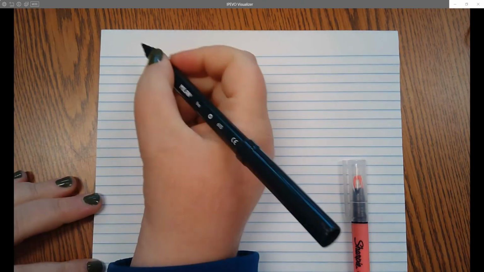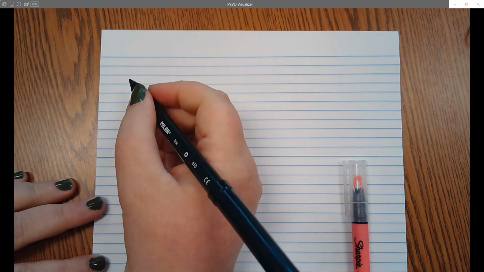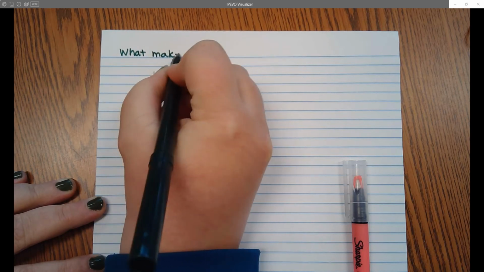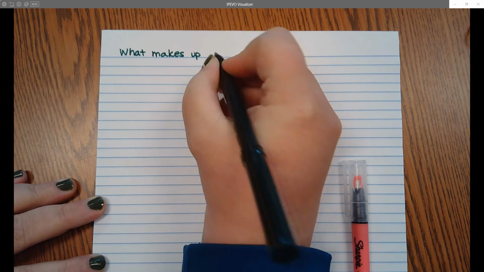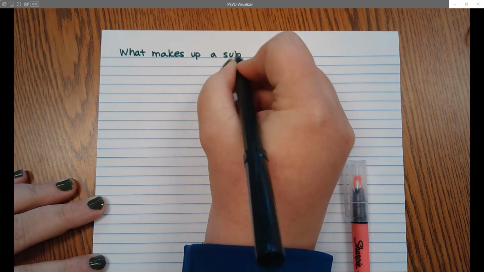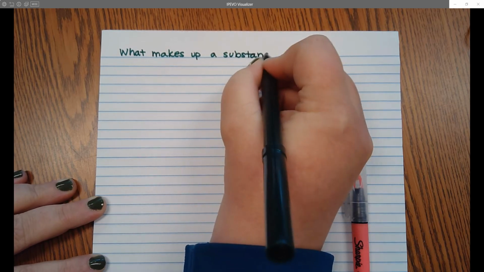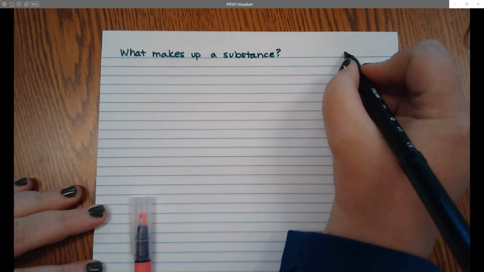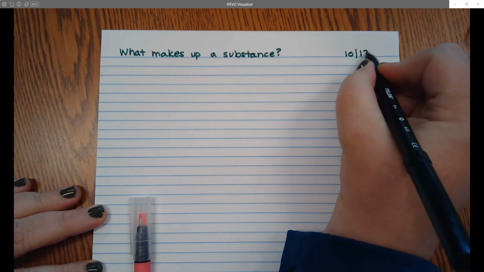So this section of notes is from the part of your workbook called What Makes Up a Substance. So I'm going to write that at the top of my paper. And everyone is taking these notes today, whether you are in person or remote, and we'll be taking these notes on the 13th.